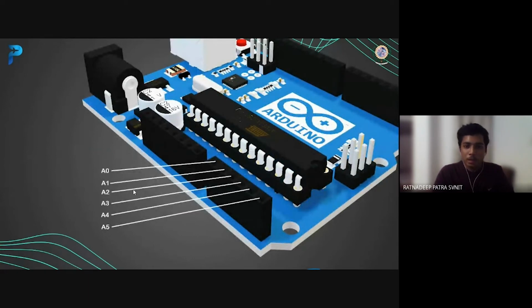On the left hand side, the last 6 pins are what we call analog pins. These are named A0, A1 till A5. They take analog input, and the built-in ADC in the Arduino converts these analog inputs to binary numbers, and then the Arduino performs processing on those binary numbers. Arduino has 8-bit ADCs, and the input range for this ADC is from 0 volts to the operating voltage, which can be 5 volts or 3.3 volts.